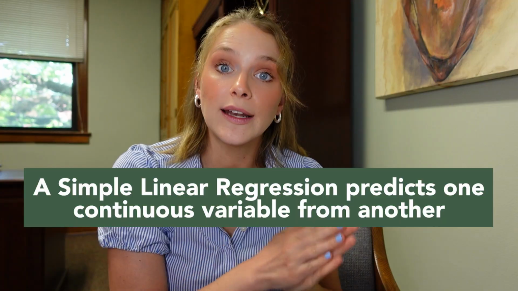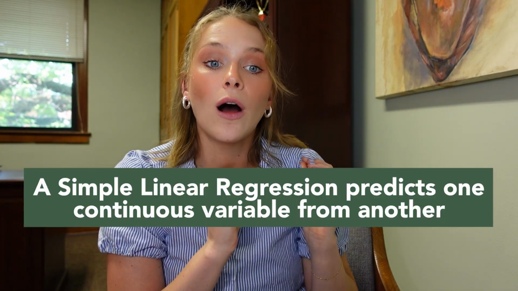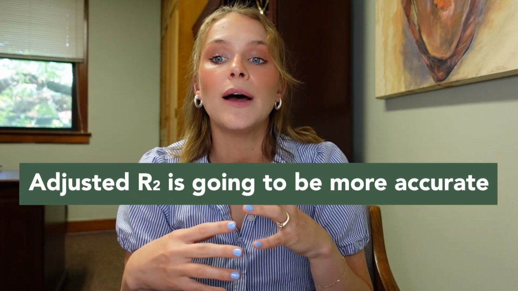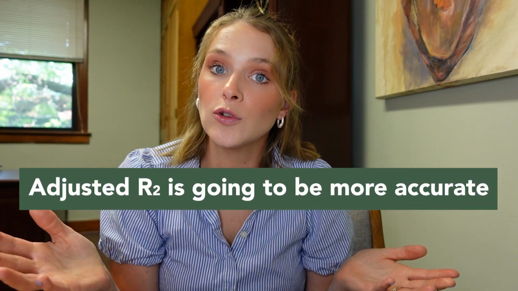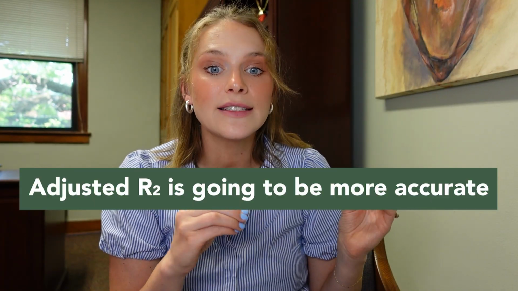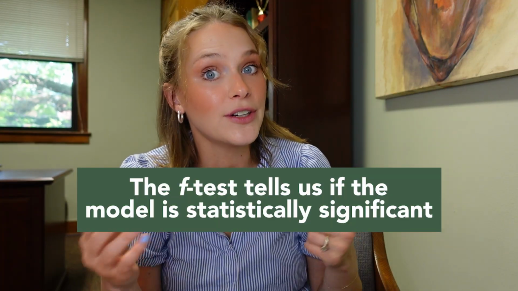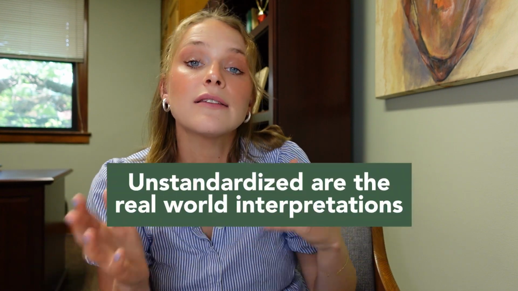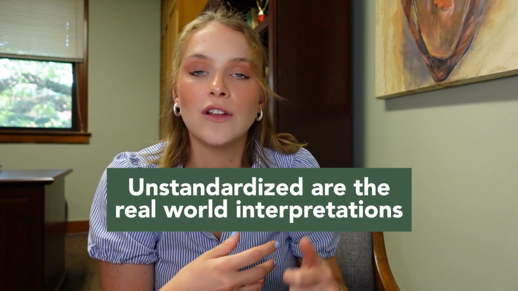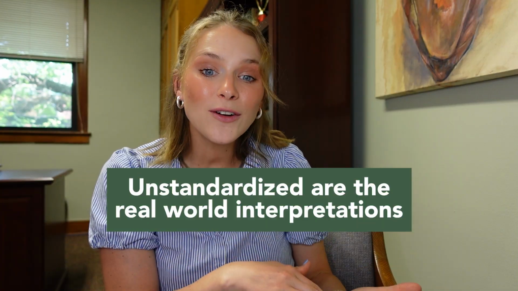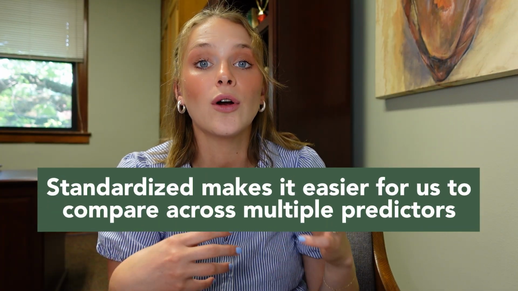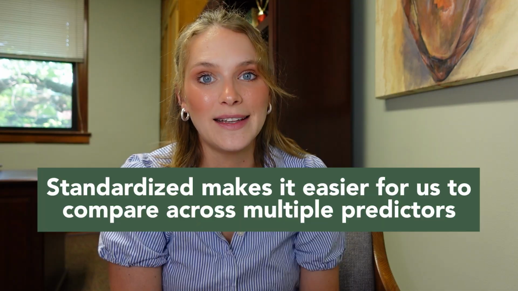Key takeaways from this video so far. Simple linear regression predicts one continuous variable from another. The R squared versus adjusted R squared shows the variance explained, but adjusted R squared is going to be more accurate because it controls for some bias. The F-test tells us if the model is statistically significant. In our case, p is less than 0.001, so our predictor is useful. And then finally, as a reminder, standardized versus unstandardized estimates. Unstandardized are the real-world interpretation, so beats per minute increase, whereas standardized makes it easier for us to compare across multiple predictors, which we'll get into in the next video.